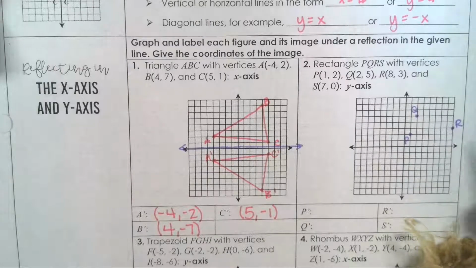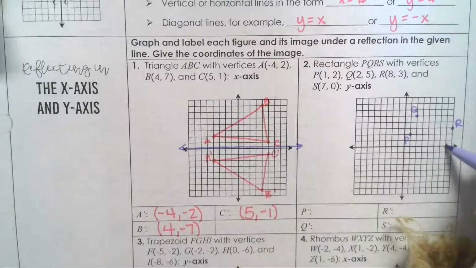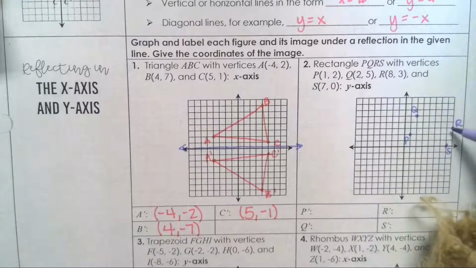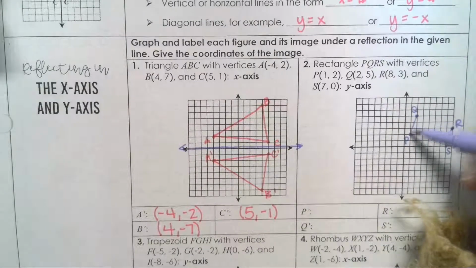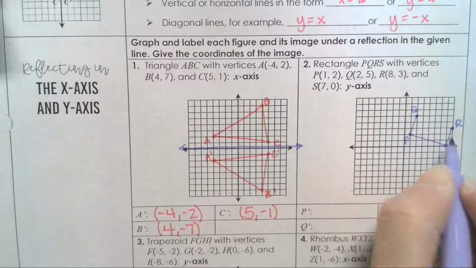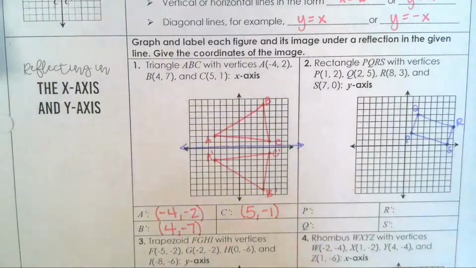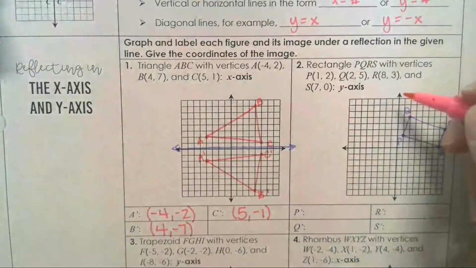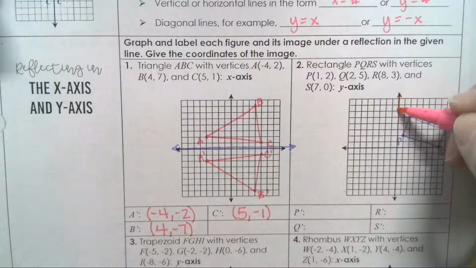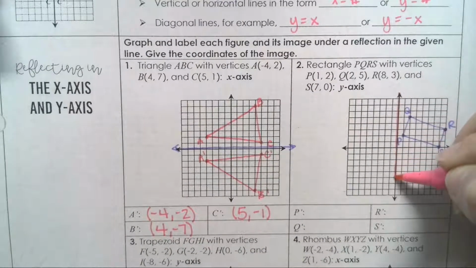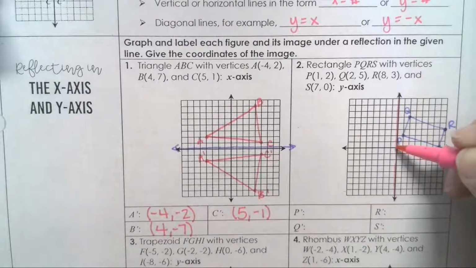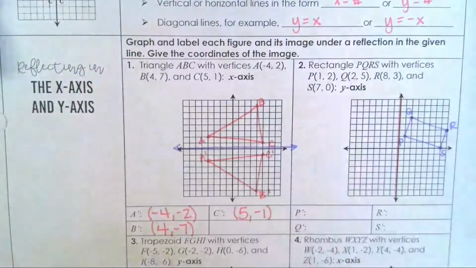And then S is at 7, 0. So there we go, and then I'm going to go back and take my other pen and just mark the y-axis this time. You don't have to do this every single time. I'm doing it for the sake of the video so that it's easier for you to see.